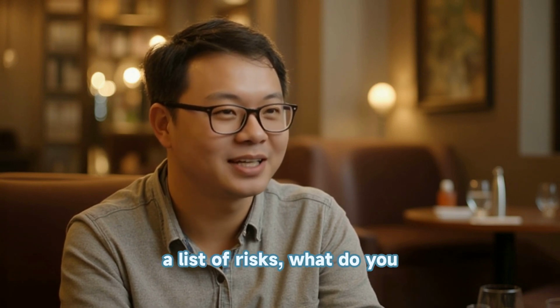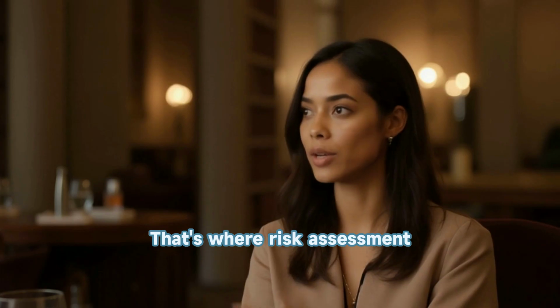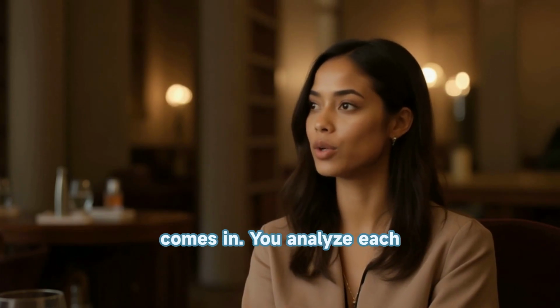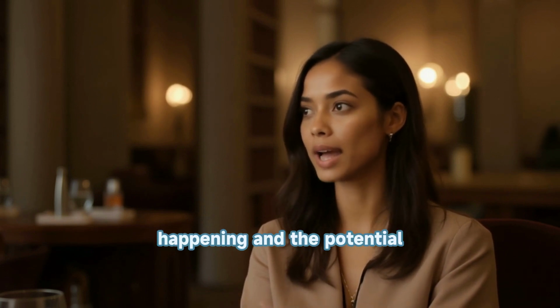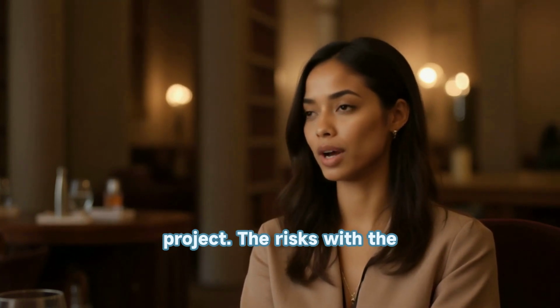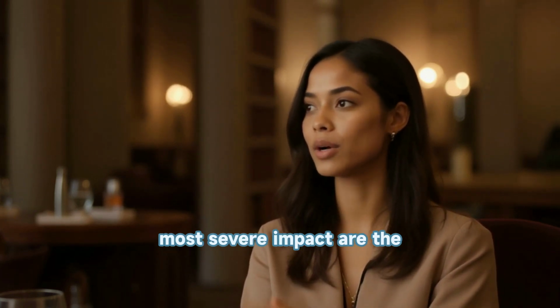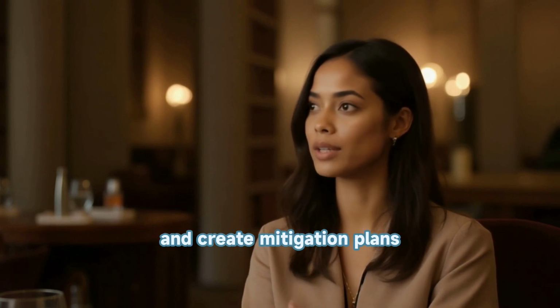But once you've got a list of risks, what do you do with them? How do you know which ones to focus on? That's where risk assessment comes in. You analyze each risk based on two factors: the probability of it happening and the potential impact it could have on the project. The risks with the highest probability and the most severe impact are the ones you want to prioritize and create mitigation plans for.